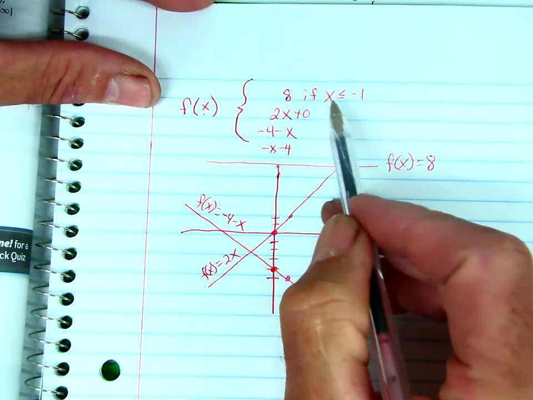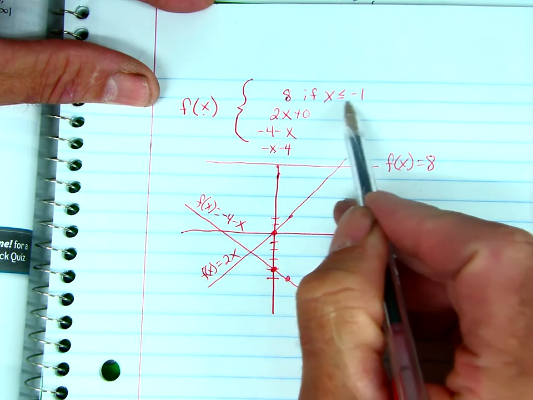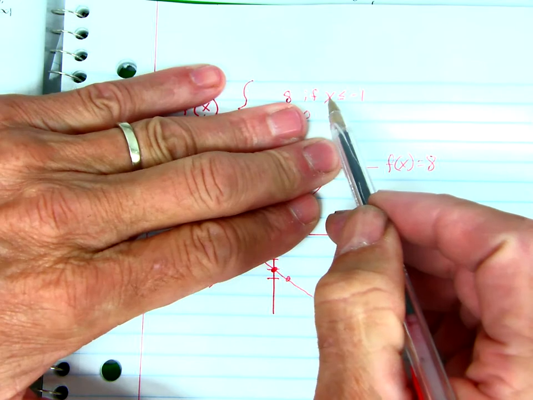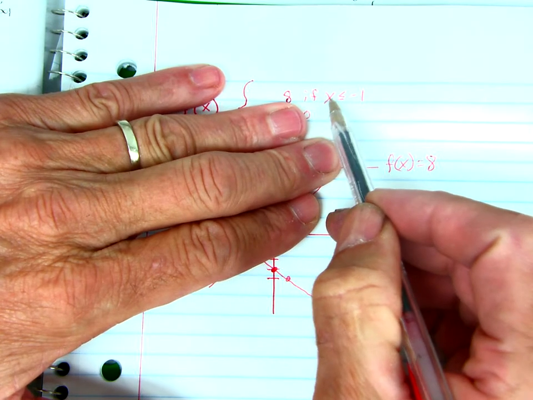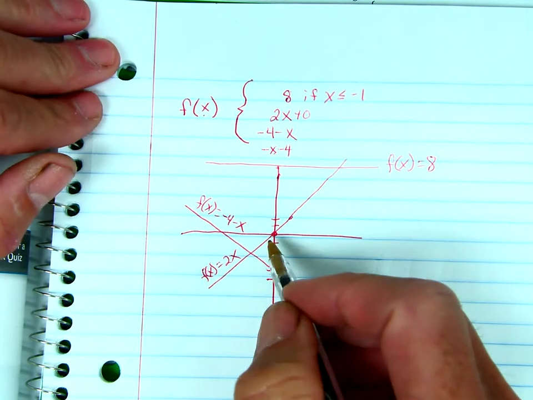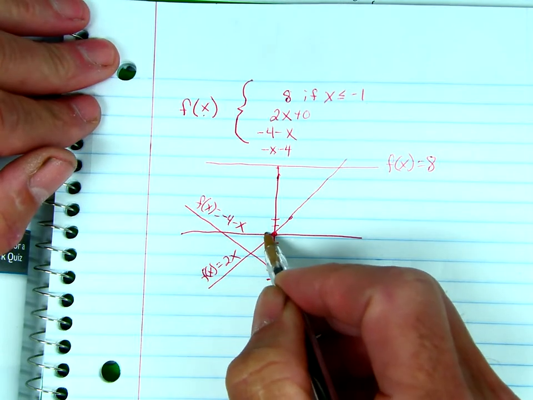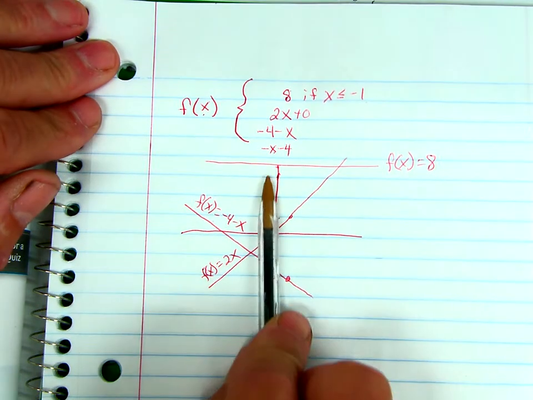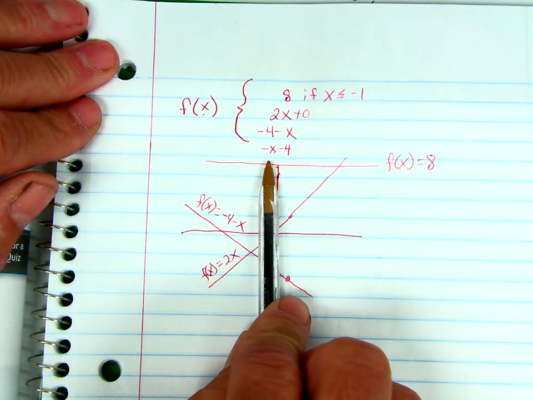The first restriction, if you will, or condition to meet is for the first line. We only want the part of it that has x's that are less than or equal to negative 1. Well, here's negative 1 for the x's. I'll follow that all the way up to this line right here.